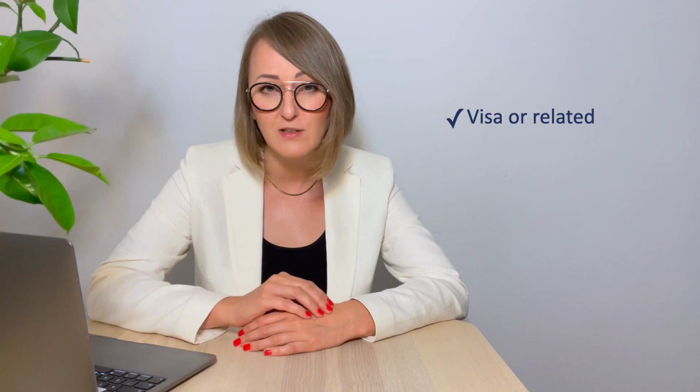The second step is called visa or related. It is focused on delivering information on national rules concerning legal entry and stay in the country. At this stage, we may need to provide an invitation letter, confirmation letter, or hosting agreement. At this stage, we ask the researcher to check entry requirements, choose the document he or she will apply for, and then apply for it.